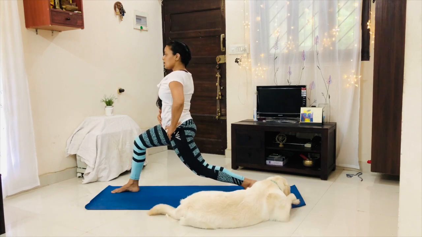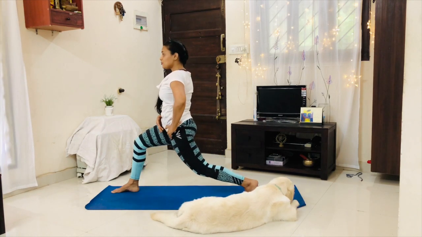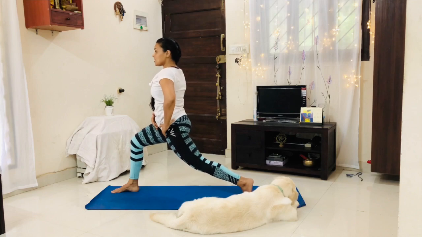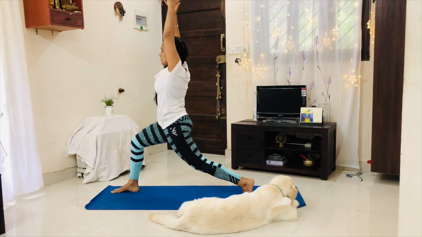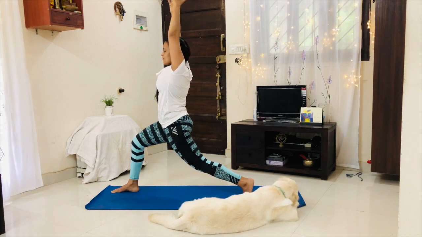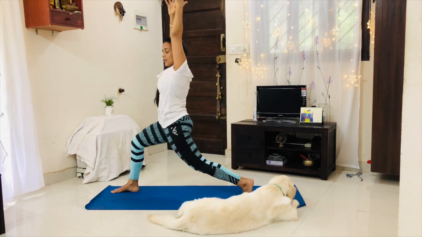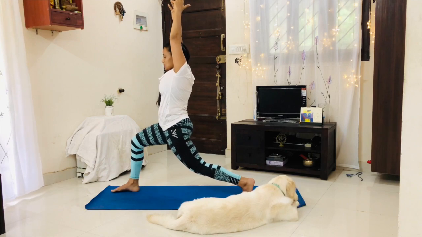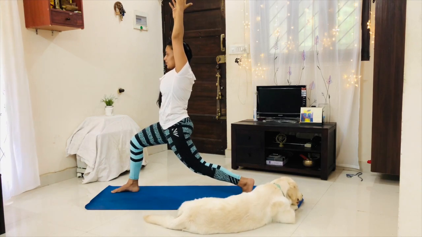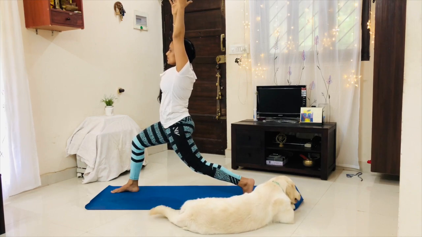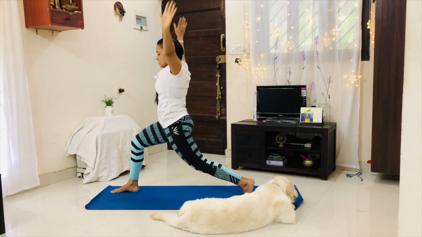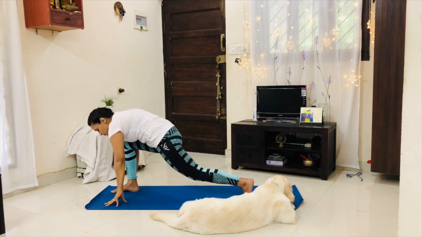Remember the wall. The moment you tuck in the pelvis, you have to put in extra effort to stay here, to keep that knee straight, and extend your arms and breathe. 5, 4, keep breathing. 3, keep the pelvis in. 2, and 1. And so bring the arms down.